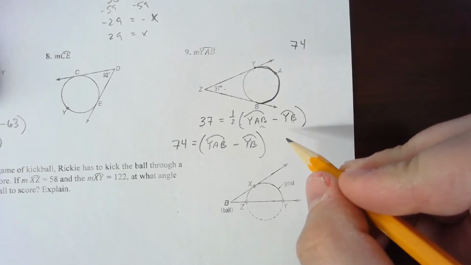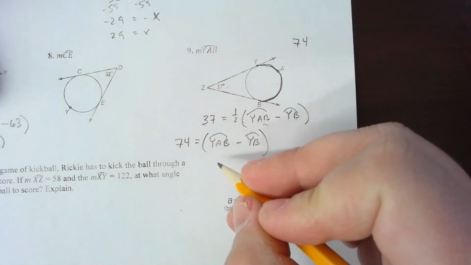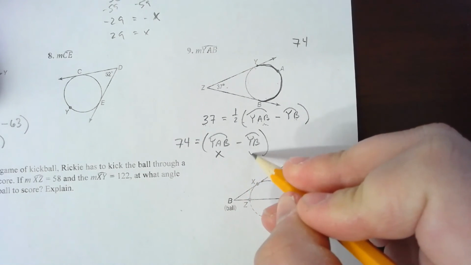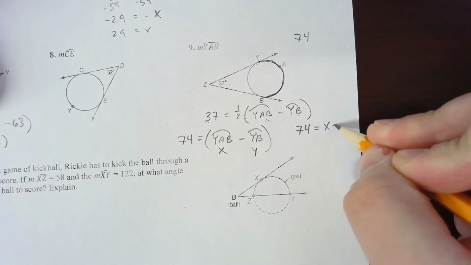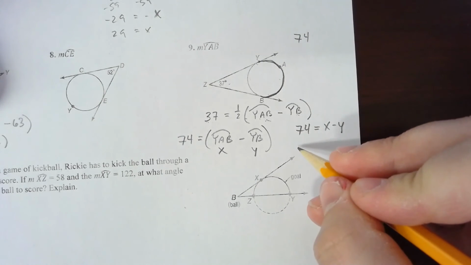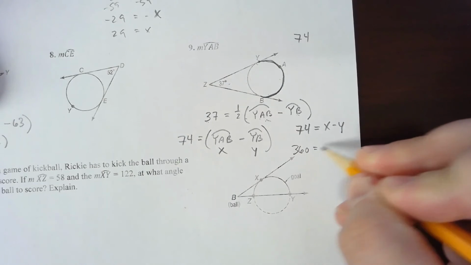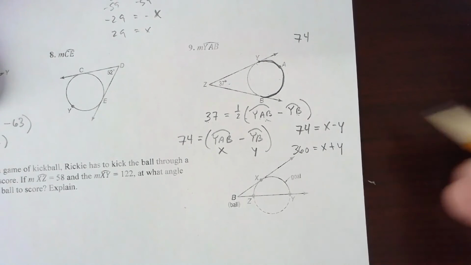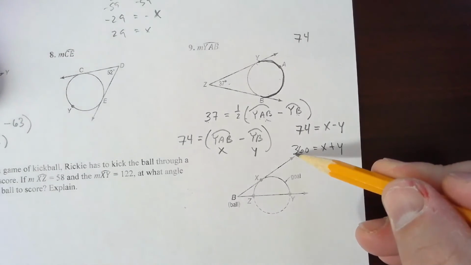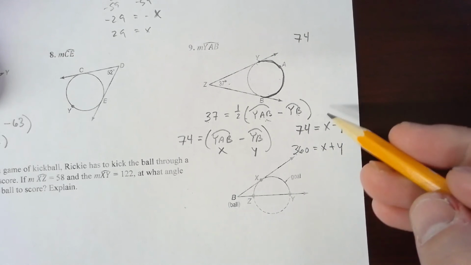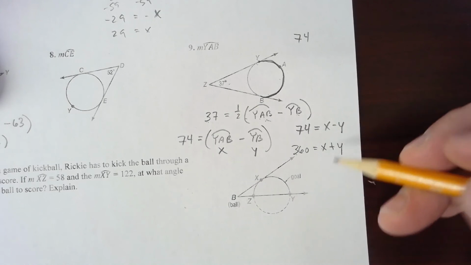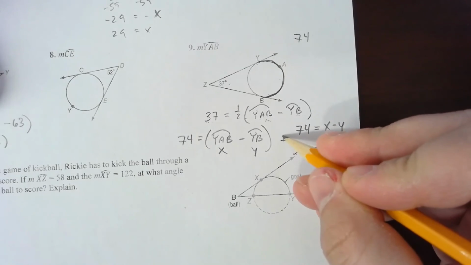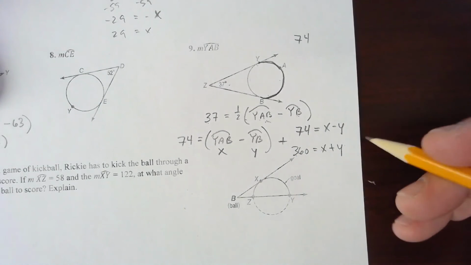You could set up a system of equations, something like this. I know that if I just label this guy as x, this guy as y, 74 equals x minus y, and I also know that if I add them together, they have to add up to 360. So we've got a little system of equations here. We could do a process of elimination, so we could add these two up, or we could do substitution or something like that.